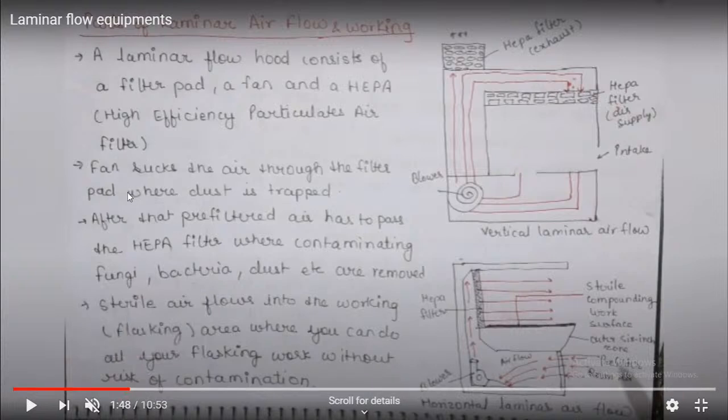Next, the composition of laminar airflow and its working. It consists of three parts: the first is the filter pad, the second is the fan, and the third is the HEPA, the high efficiency particulate air filter. It is also called the HEPA filter. See the diagram: the first one is the vertical laminar flow, and the second is the horizontal laminar flow. In our college, the horizontal laminar flow is present.